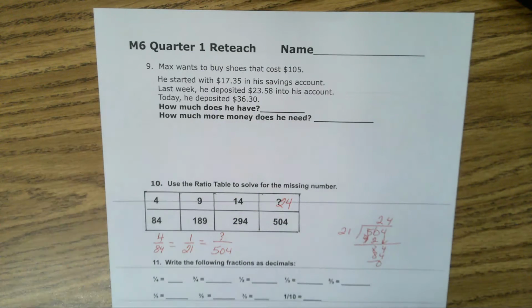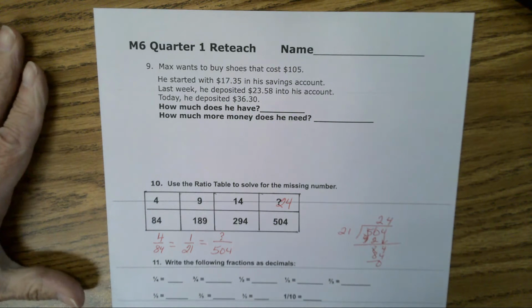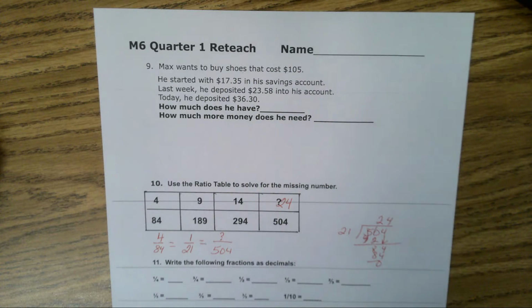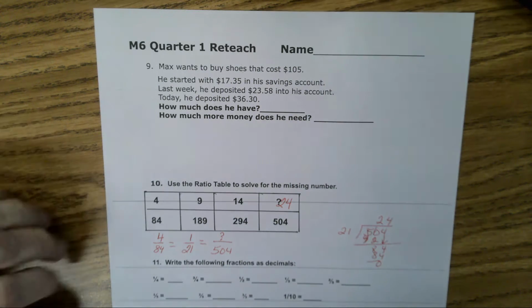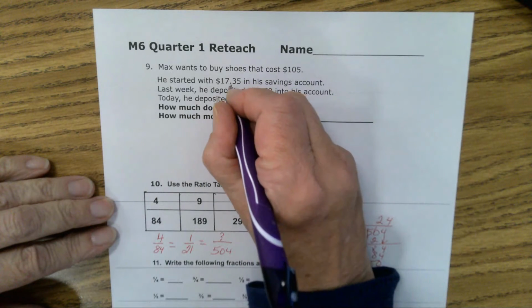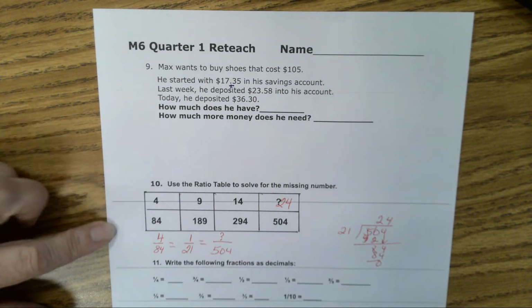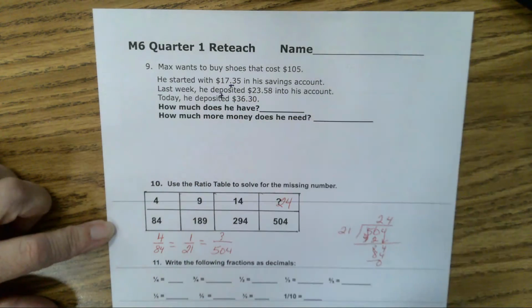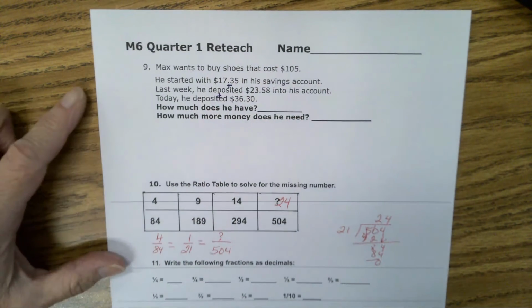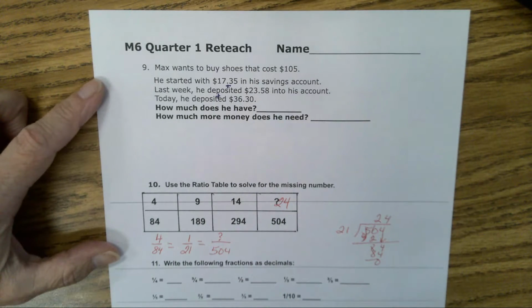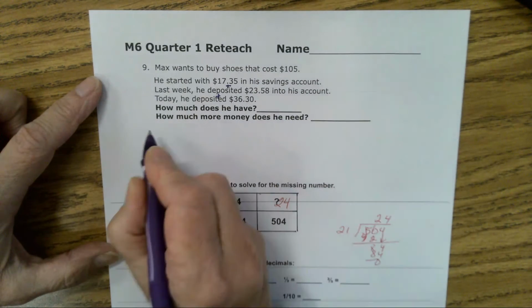Now we are on problem 9 on the second paper for our reteaching session. Here we have Max, and he wants to buy some shoes. These shoes are $105. He started with $17.35 in his savings account. Last week he deposited. Kids, when you deposit, you add. He deposited or added $23.58, and today he deposited some more money. How much does he have, and how much more money does he need?